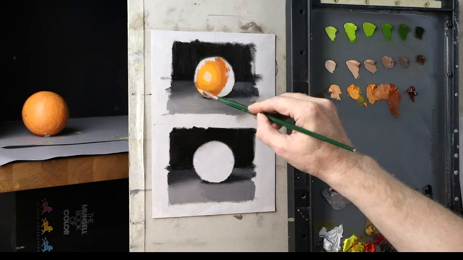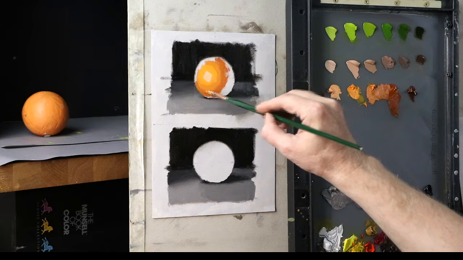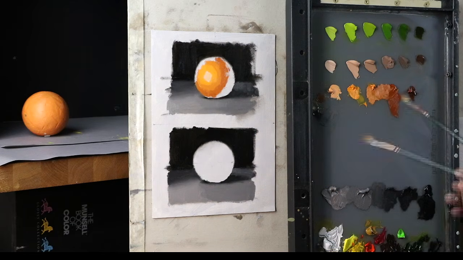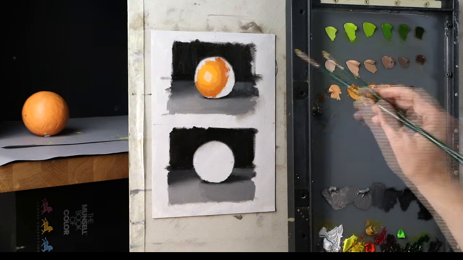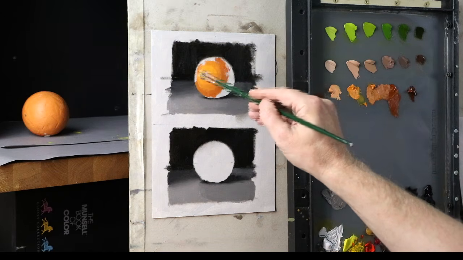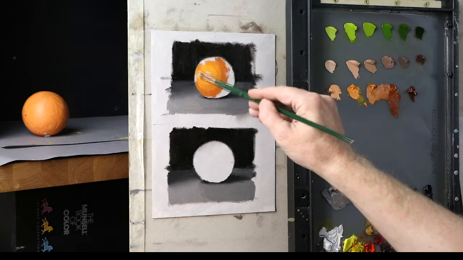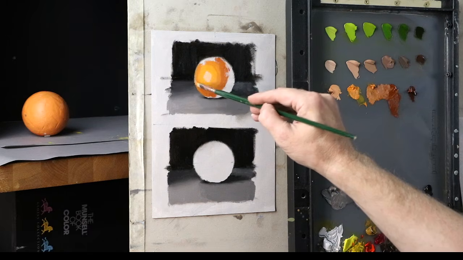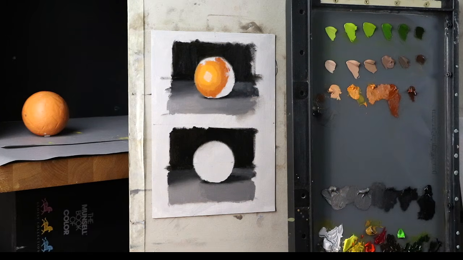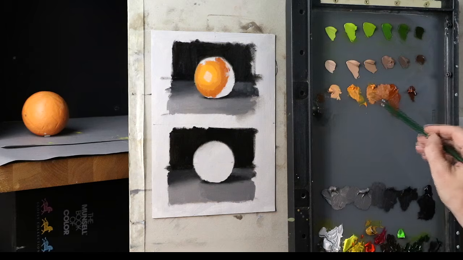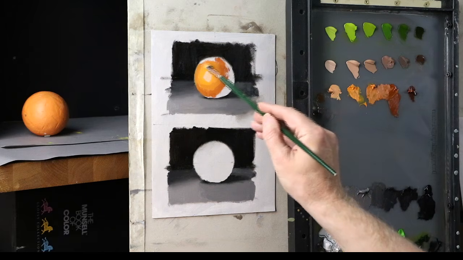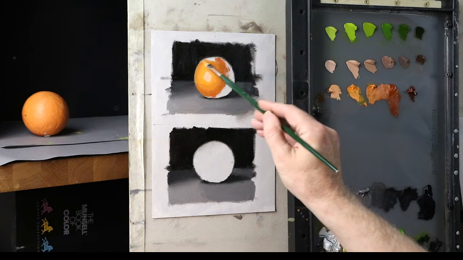Now, around this edge is an area of slightly lower chroma. So I'm putting in what is the local colour here.